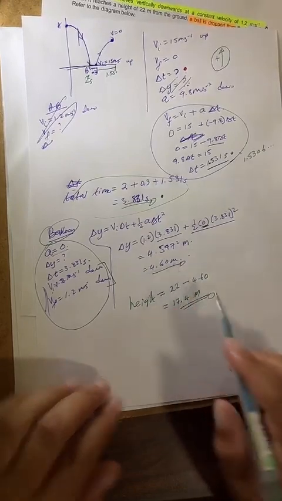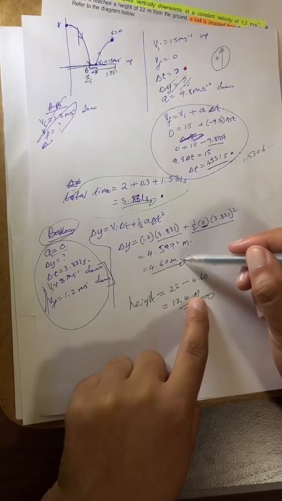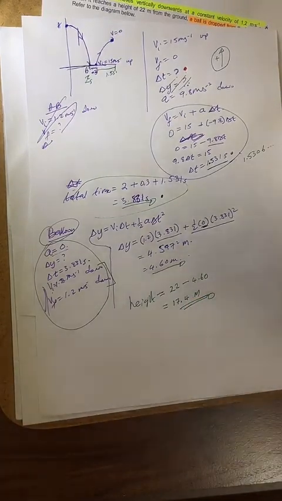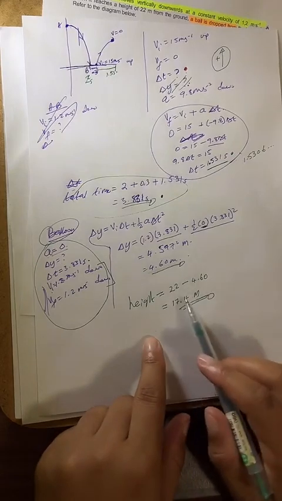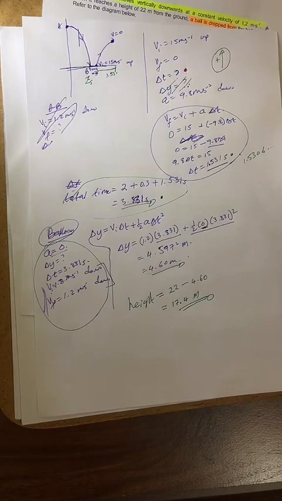But this is not the final answer. You need to subtract this value. This is the distance traveled by the hot air balloon. The question they are asking is how high above the ground. So you subtract that number from 22, you get 17.4. I think that is giving you the answer.